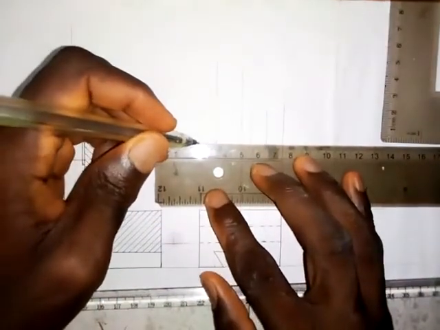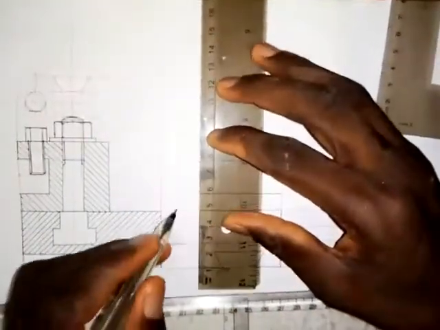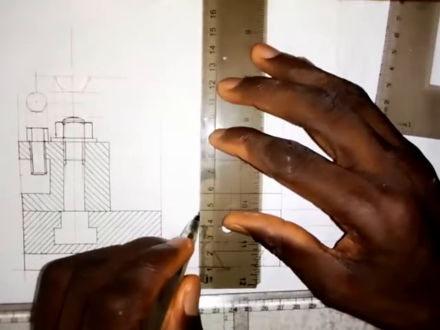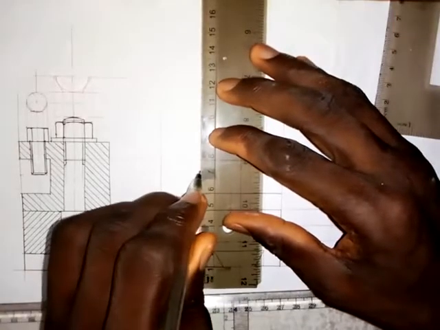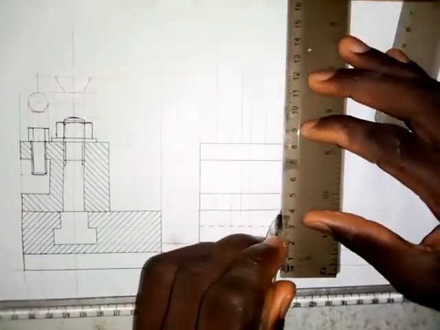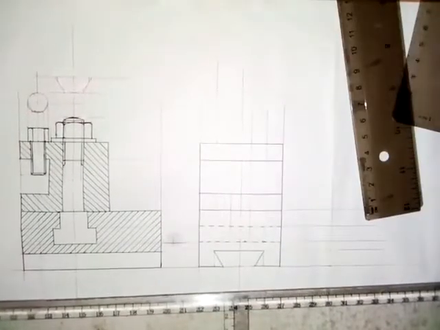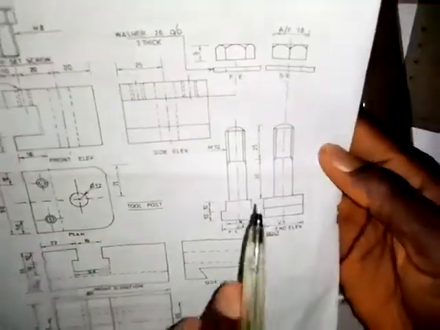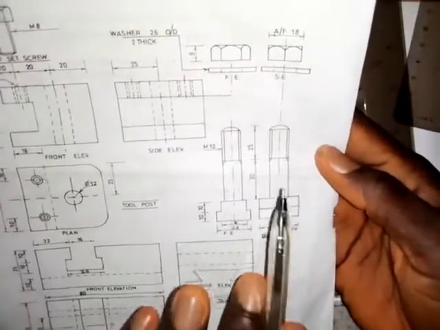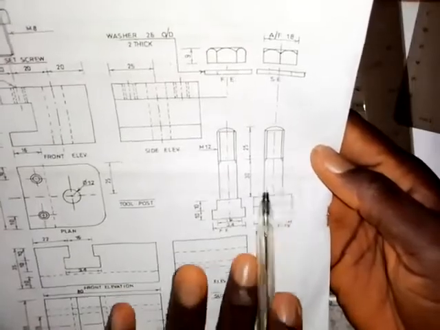Then this line too, we are going to make it thick. Then for this also, alright, so the next thing we are going to do is that I said we are inserting this. This is what we are inserting, not this one. This is for the front elevation, while this is for the end elevation when you are looking at it in this direction. This is what we see. So we are putting this inside it.